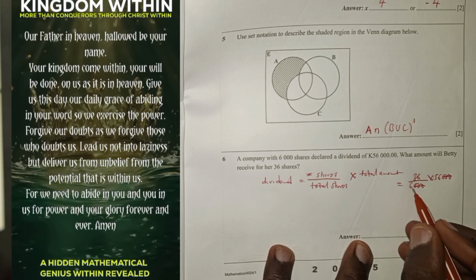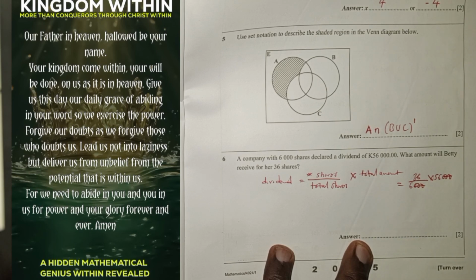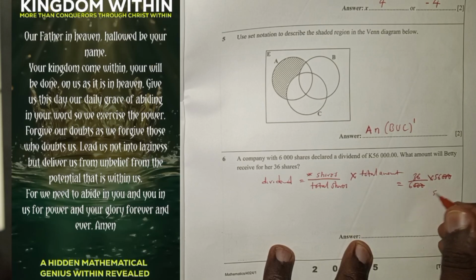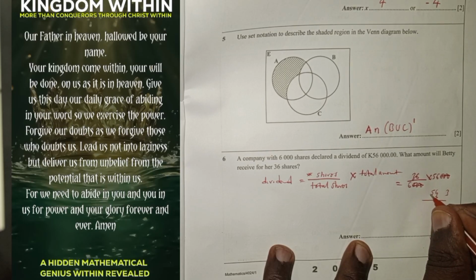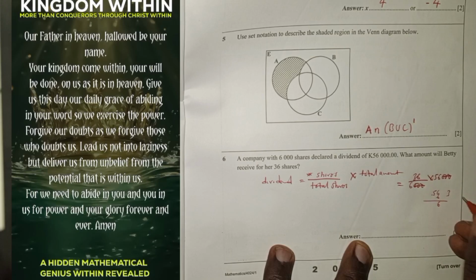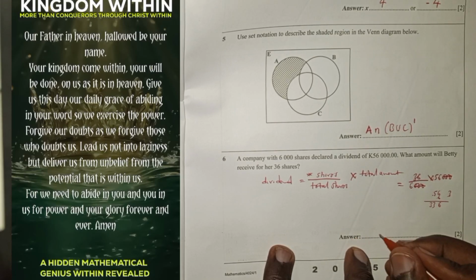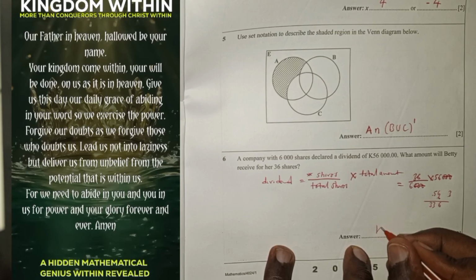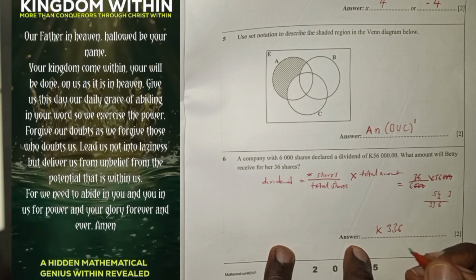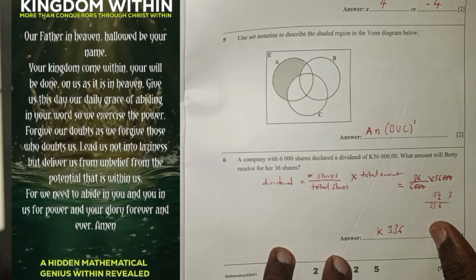Then we say 3 into 36 is 6. So we have 6 multiplied by 56. 6 multiplied by 6, you get 36. So 6 carry 3. 6 multiplied by 5 is 30, plus 3, you get 33. So the answer is the dividend for Betty is 336 kwacha. Okay, we go to number 7.